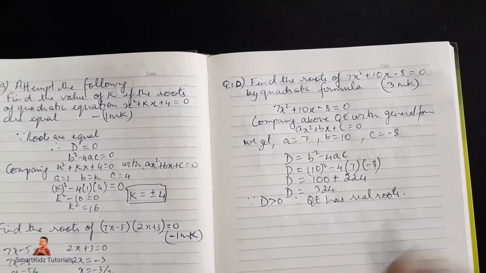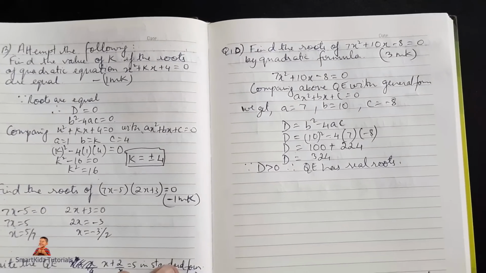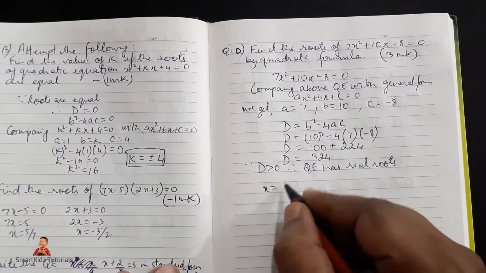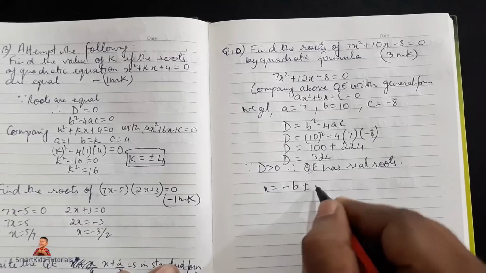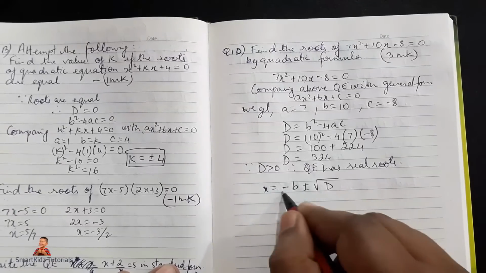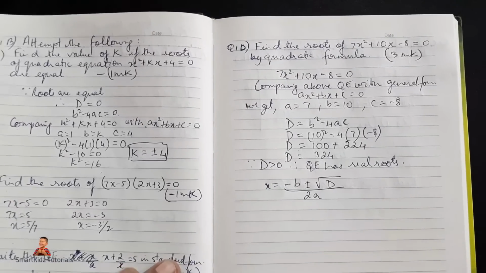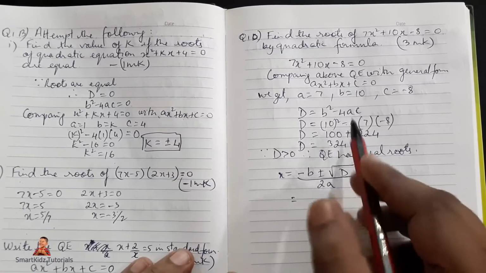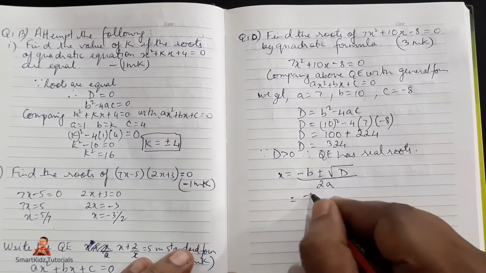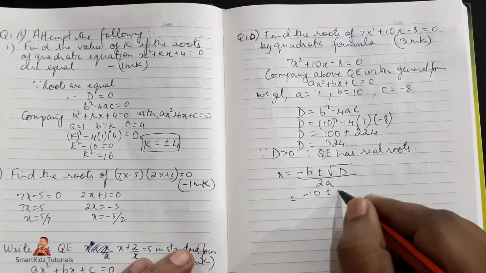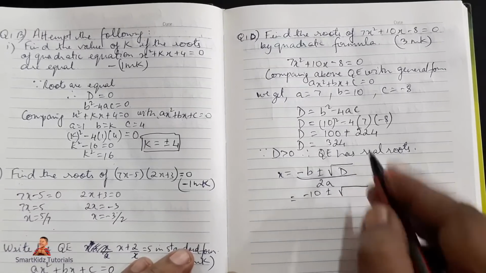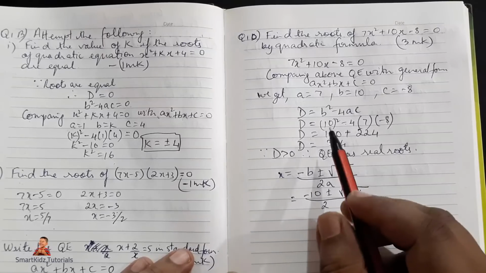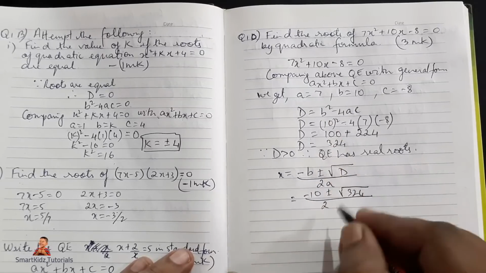Now we need to find those roots as asked in the question. To find the roots, x equal to minus b plus or minus square root of the determinant, whole thing upon 2a. That's the formula to find the roots. That is equal to minus b. So b is 10, so that will be minus 10 plus or minus square root of d, that is 324, whole thing upon 2 into a. A is over here as 7.